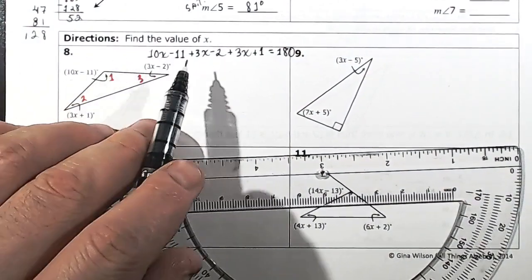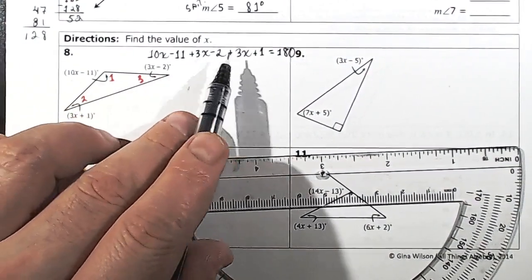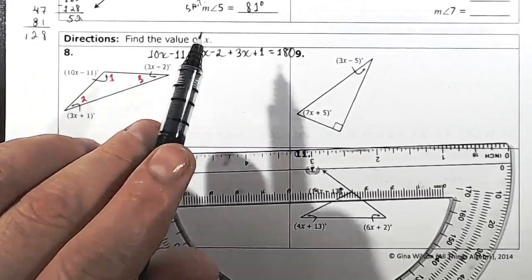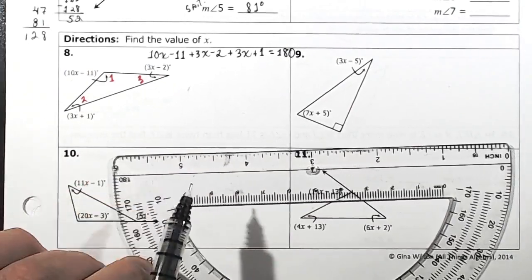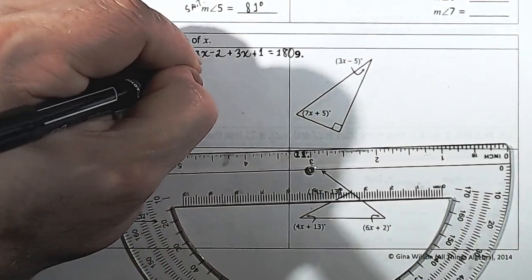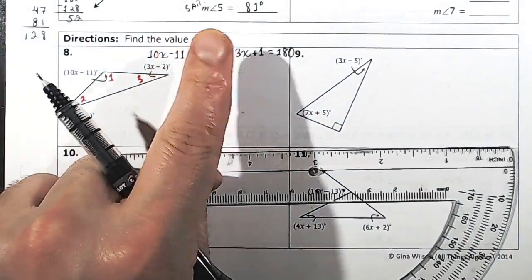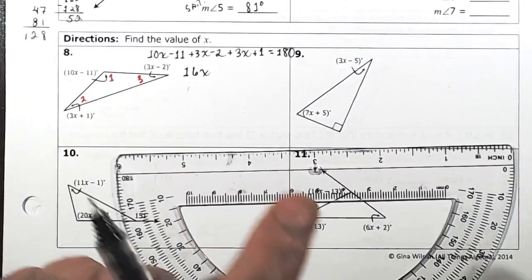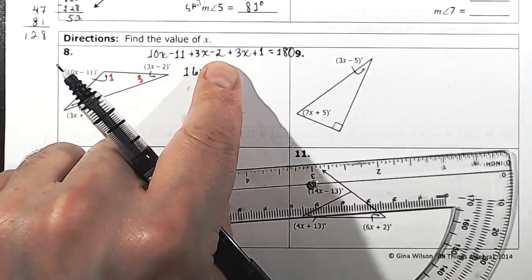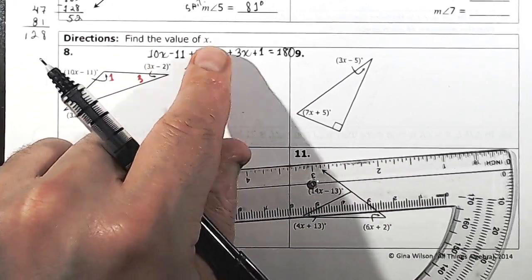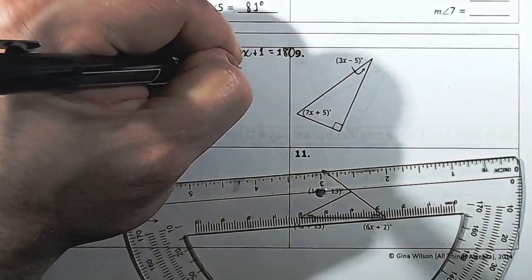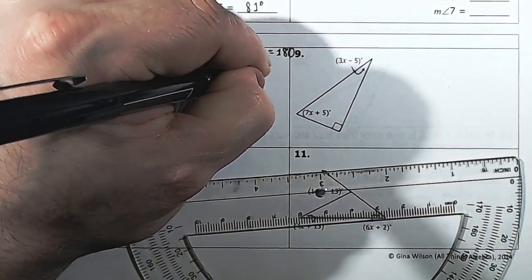So now let's combine like terms. I've got two 3x's there, they become 6x, and I have a 10x. So 10x plus 6x is 16x. And then I've got a negative 11 and a negative 2, and a positive 1. So negative 11 minus 2 is negative 13, plus 1 is negative 12. So this is 16x minus 12 equals 180.